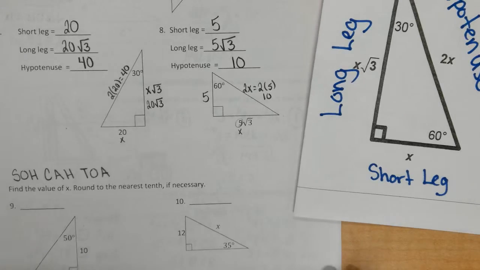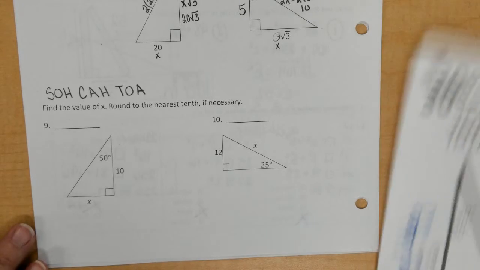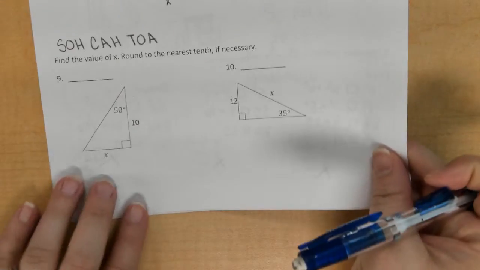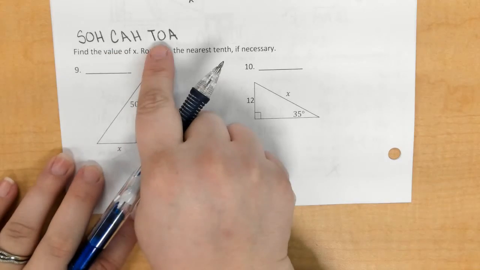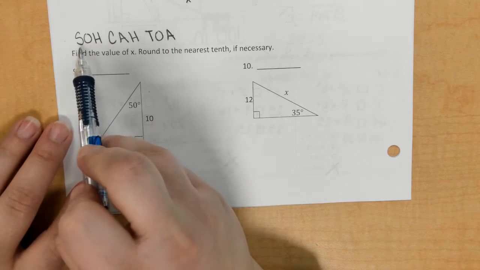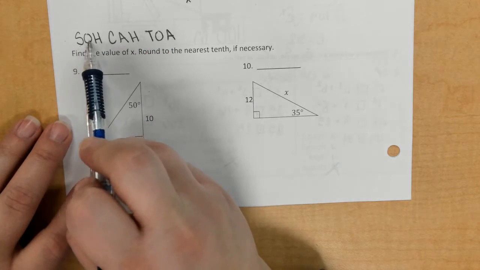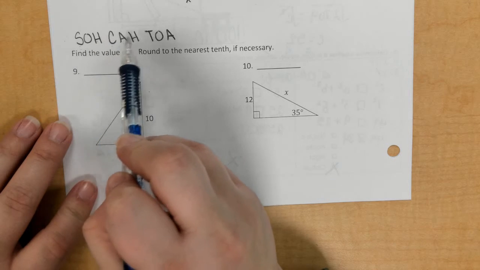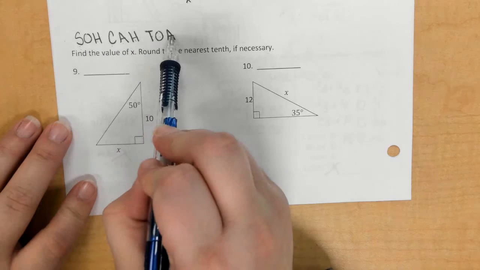Okay, for 9, 10, 11, and 12, we're going to be using the sine, cosine, tangent. So in class we learned that this could represent some old hippie came around here tripping over apples.